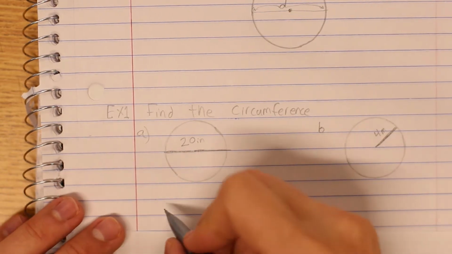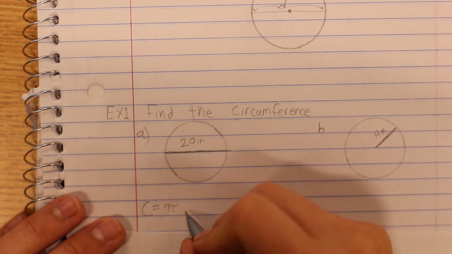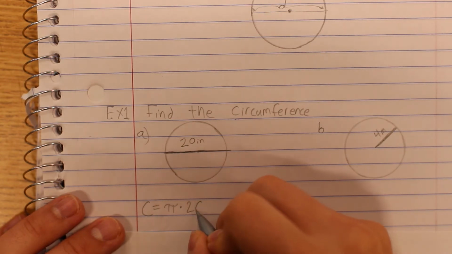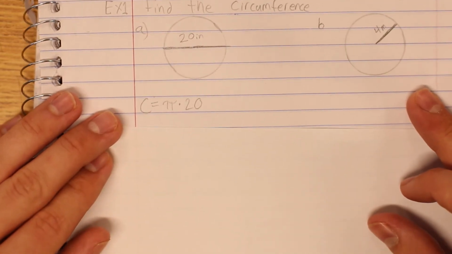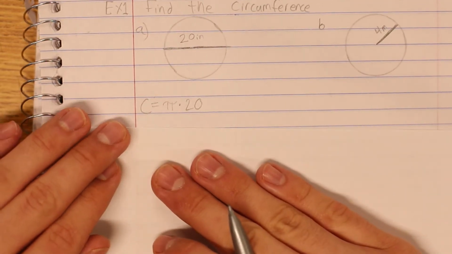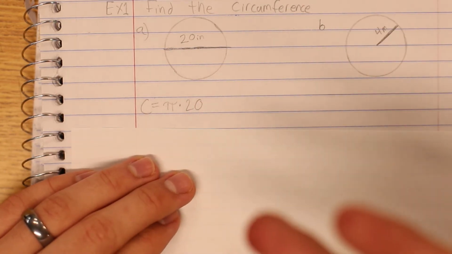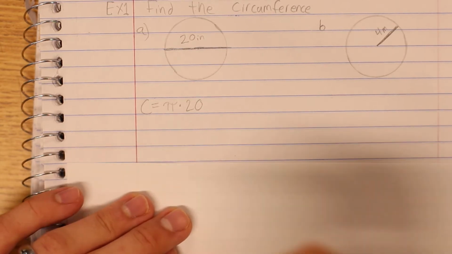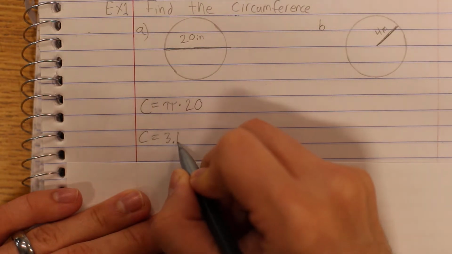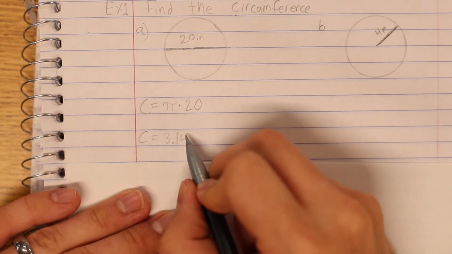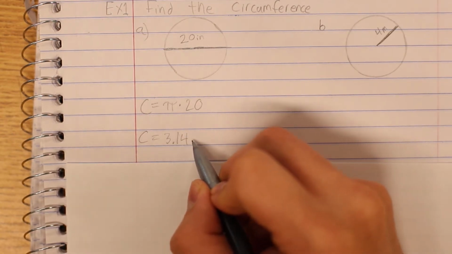And we just write this down, we would say C is equal to pi times 20. Instead of using pi, we're just going to substitute in the typical rounded form of pi, so C is equal to 3.14 times 20. This is something that you need to learn in math, that pi is equal to 3.14.